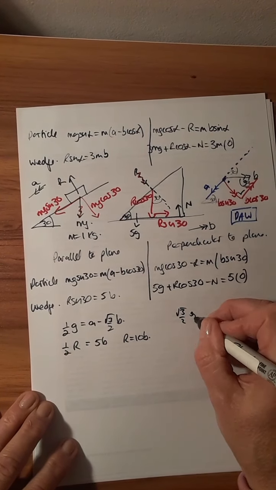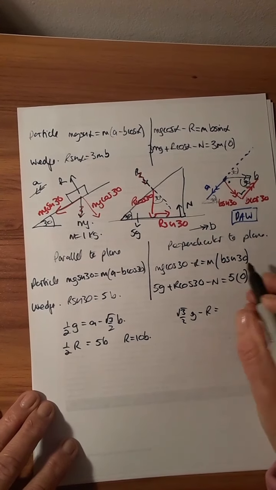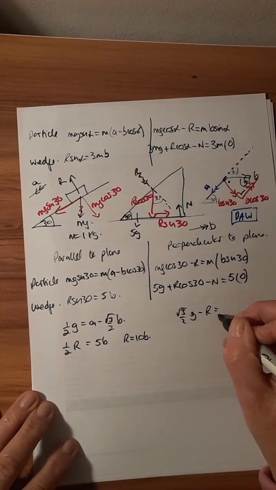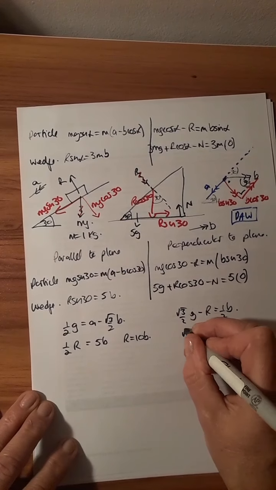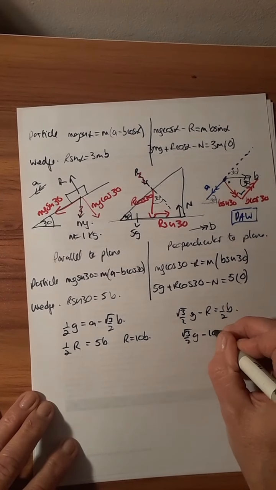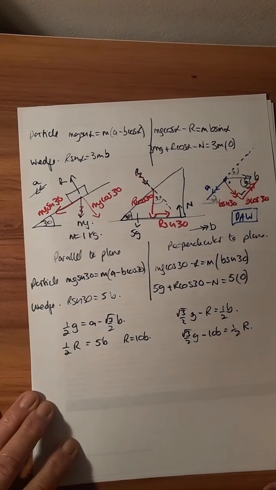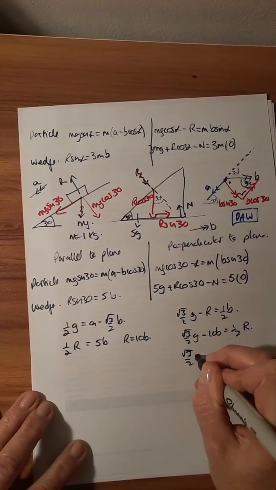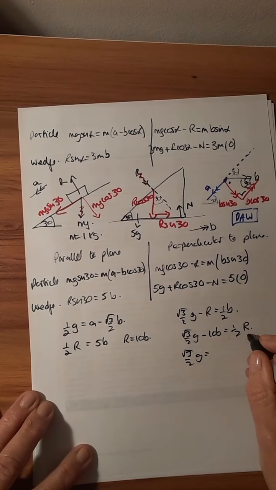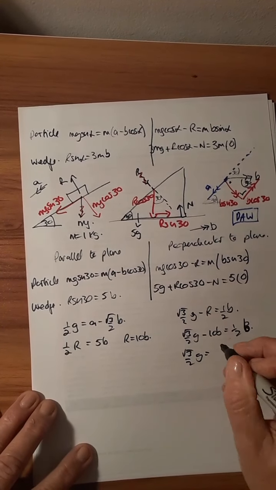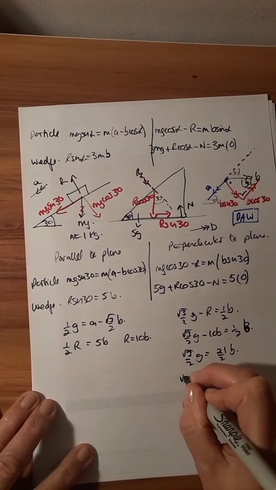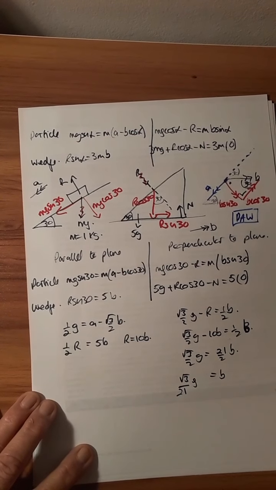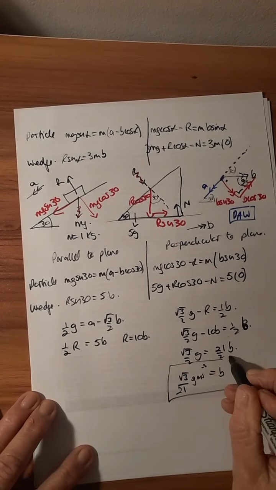So root 3 over 2 times g minus r is equal to m, which is 1, b sine 30, and sine 30, remember, is a half b. So this becomes root 3 over 2 g minus r, which is 10b, equals a half b. So this will be root 3 over 2 g is equal to 10 and a half b, which of course is 21 over 2 b. So that means b is equal to root 3 over 21 g. And that's an acceleration, so it's meters per second squared. And that's what I was asked to prove. I was asked to show that the acceleration of the wedge was that.